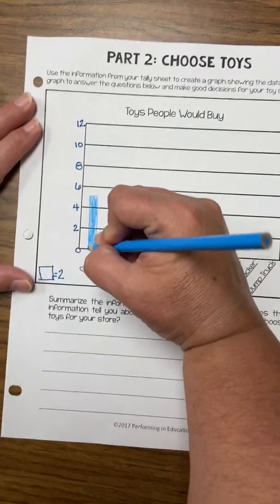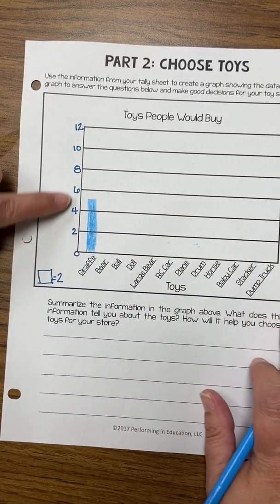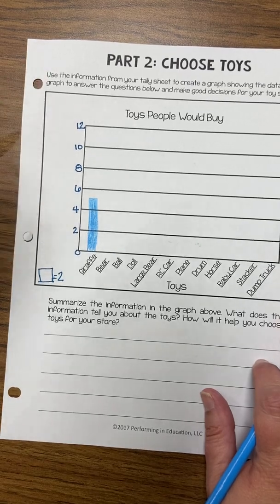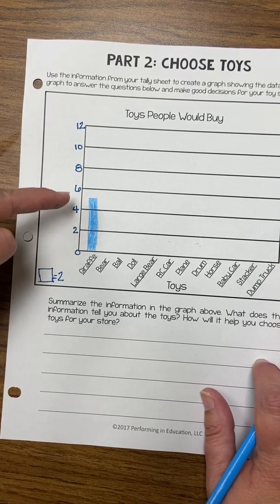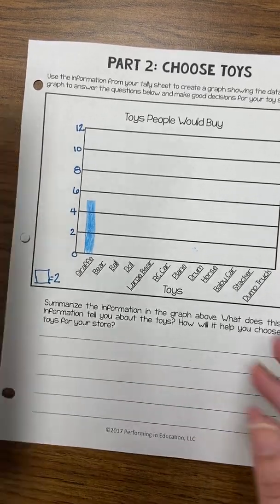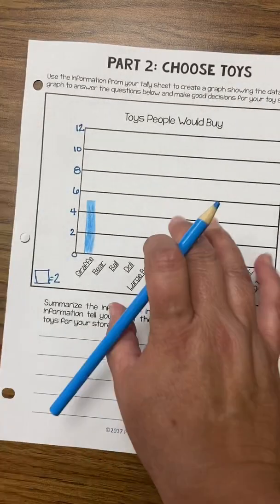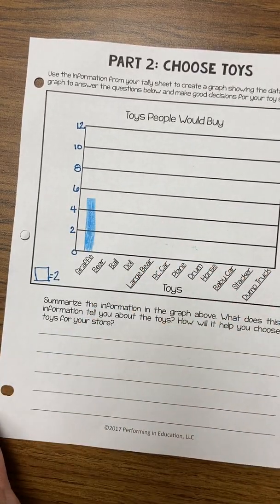You're going to have to pay attention to those in-between numbers and know that our scale has all even numbers. So if you've got one that has an odd number, you're going to have to come between 2 even numbers. So you're going to go ahead and take your survey results and create your bar graph. That's the second thing you're going to do.